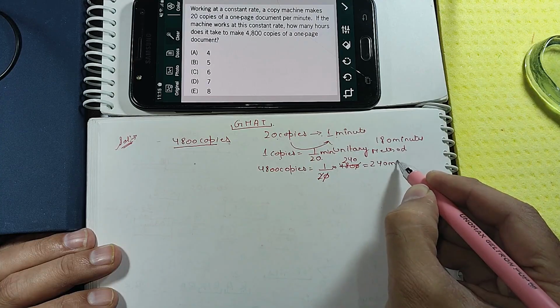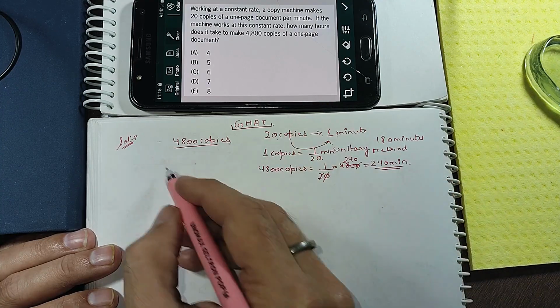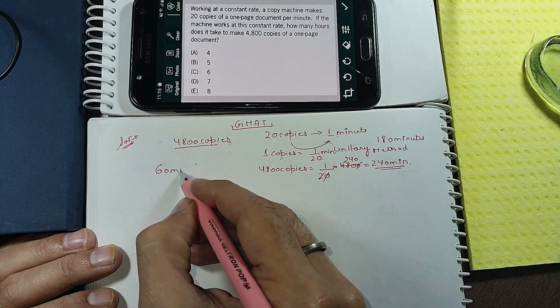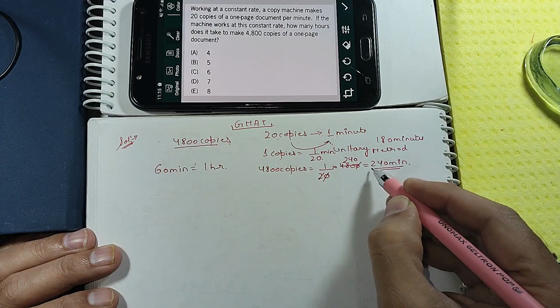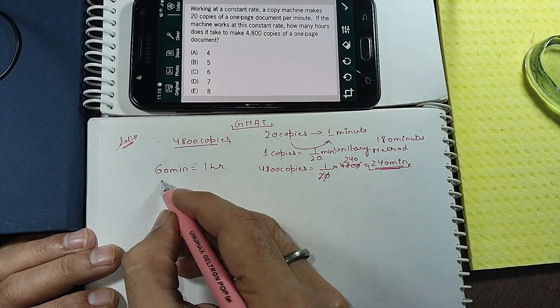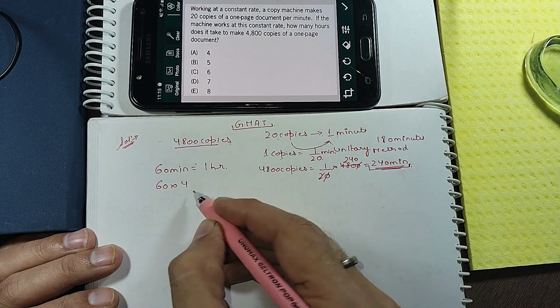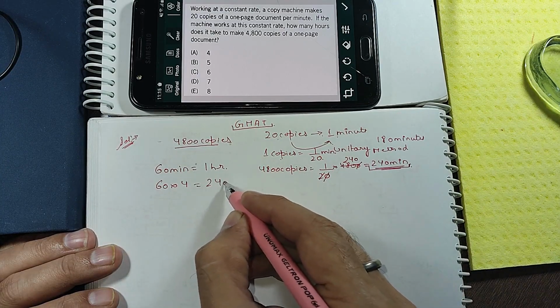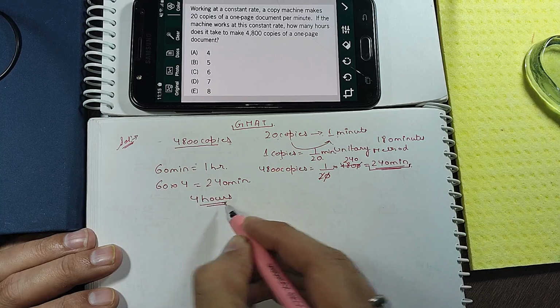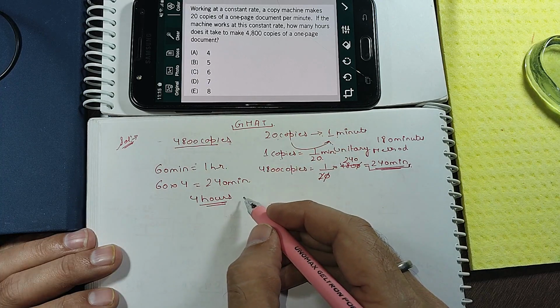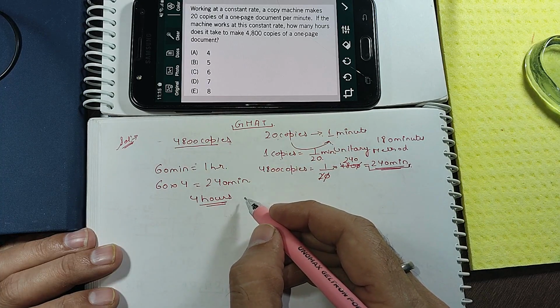Now since it is asked in hours, we know that 60 minutes is equal to 1 hour. Here we have 240 minutes, which is basically 60 minutes into 4. So in hours it will be 4 hours. So it will be your first option. Option A is the right answer.